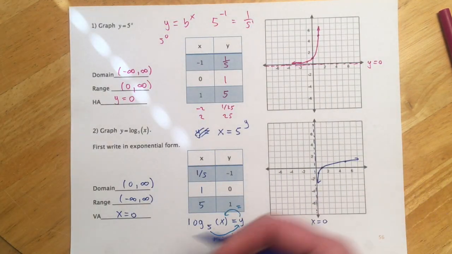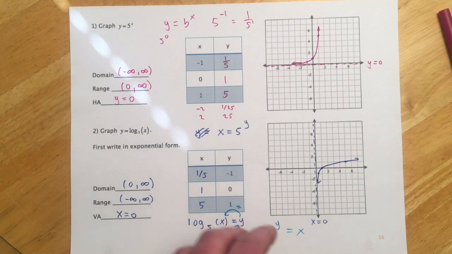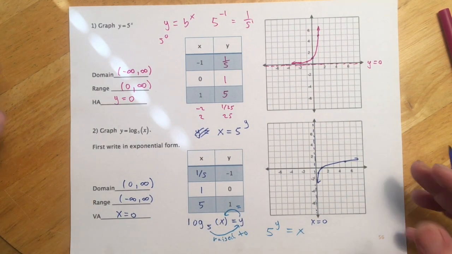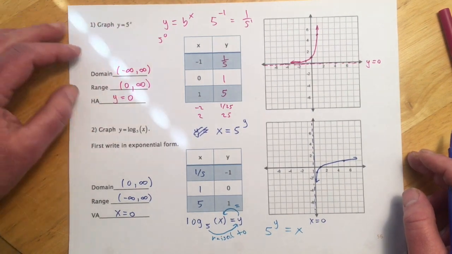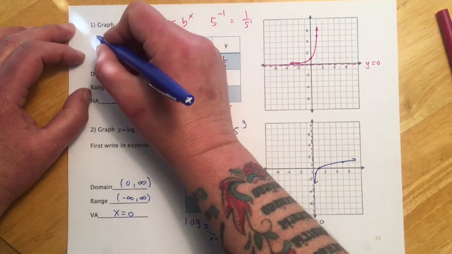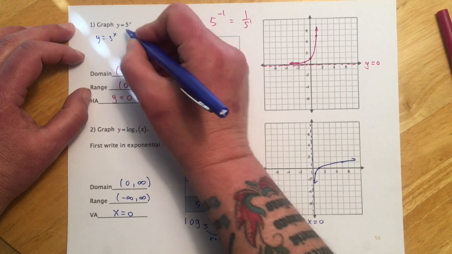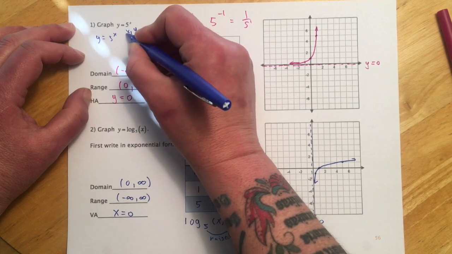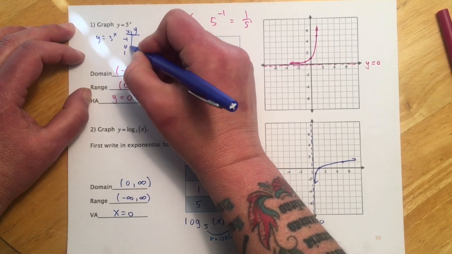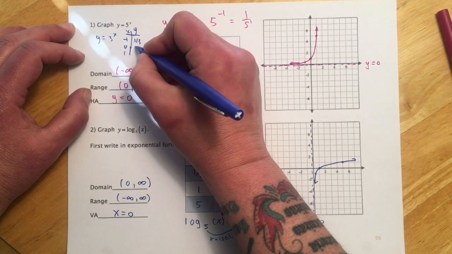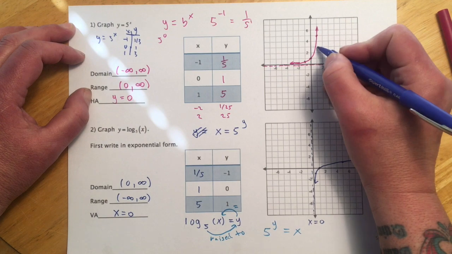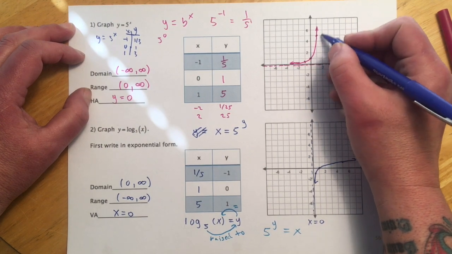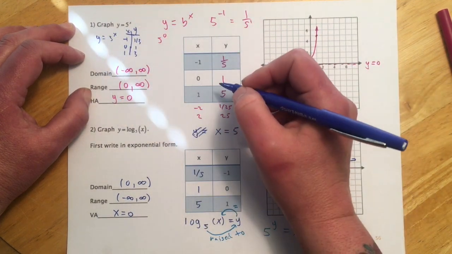So what we had back here was basically an example of a couple of parent functions. And what will happen as we do these is the base can change. For instance, say this was y equals 3 to the x. I get a very similar table if I put in -1, 0, 1. I just get 1/3, 1, and 3. So it would be a little bit higher here through 1 and a little bit shorter on that side, so just not quite as steep a curve with a smaller base.